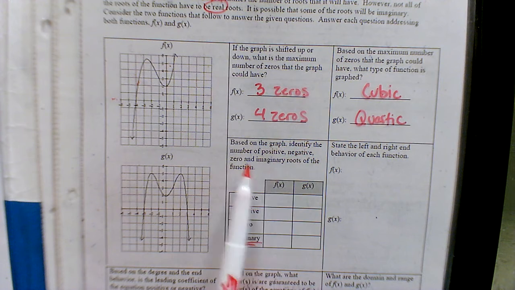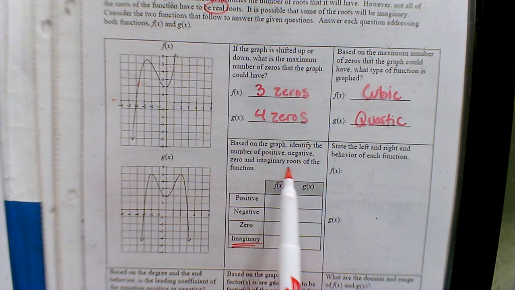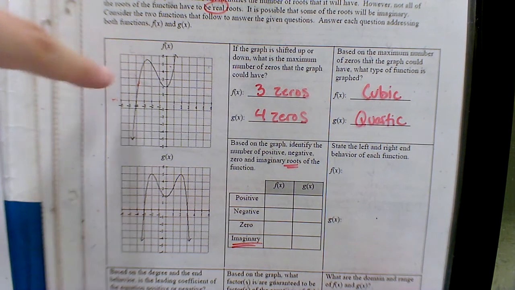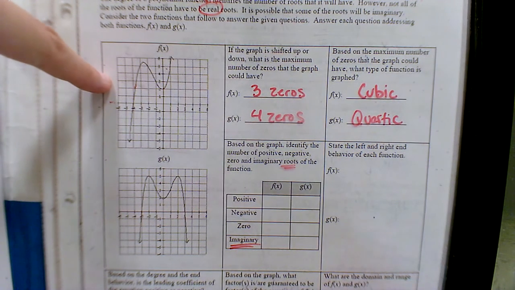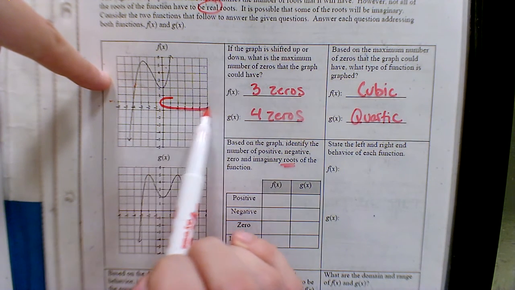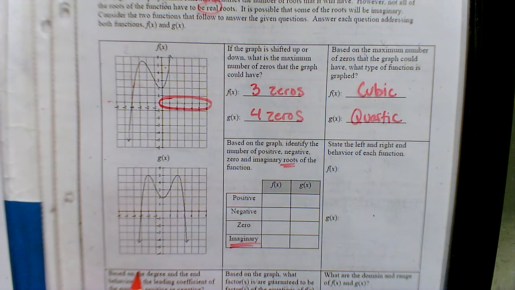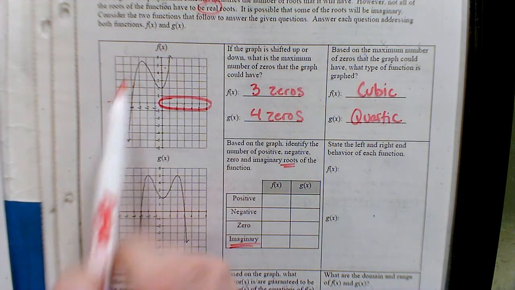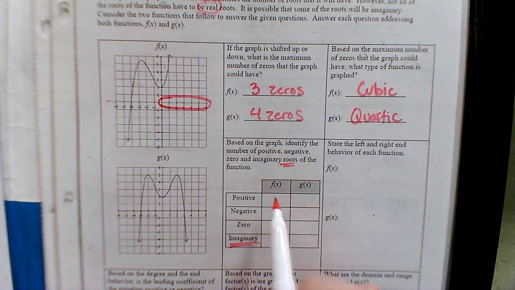Based on the graph, identify the number of positive, negative, 0, and imaginary roots. So if we take a look at f of x, this first graph, how many x-intercepts are positive? Meaning how many are showing up on the right-hand side of the x-axis? Are you sure? Does this graph cross the x-axis anywhere over here? Not yet, okay?